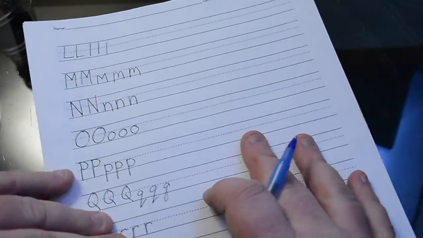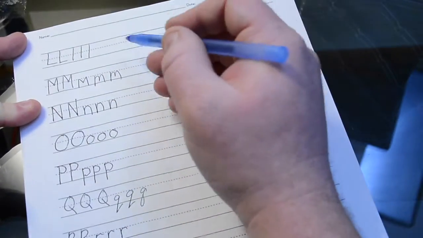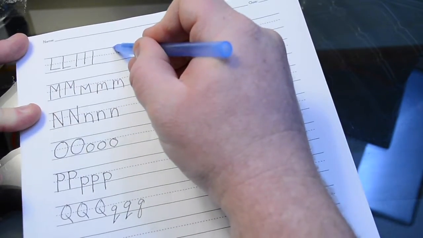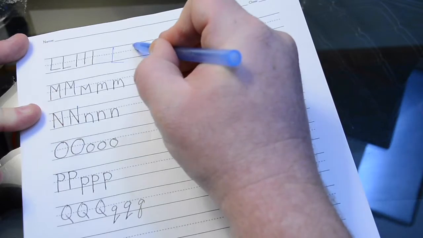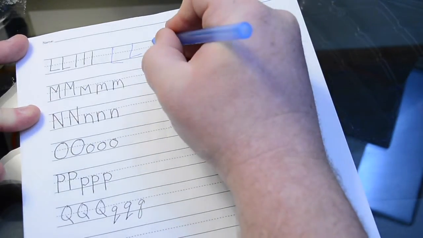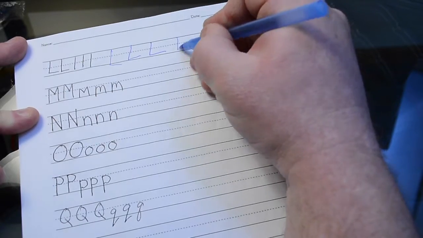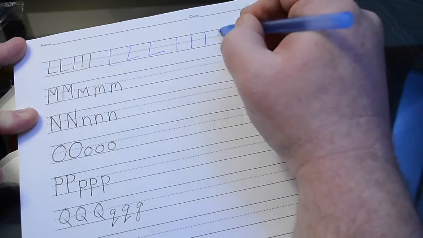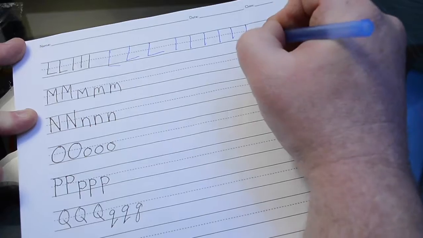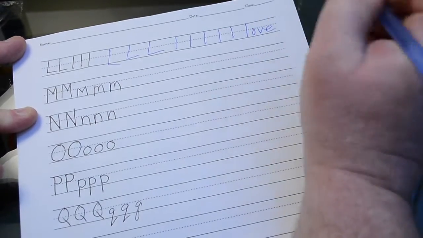Moving on, L. So L is probably the easiest in the lowercase. In uppercase, L looks like this. But in lowercase, it's just a straight line. Those are L's. So for instance, love.